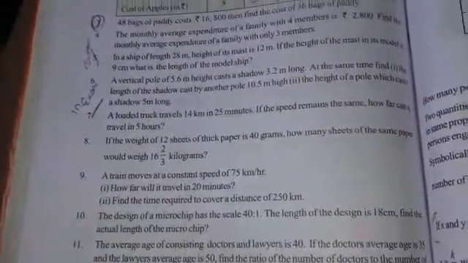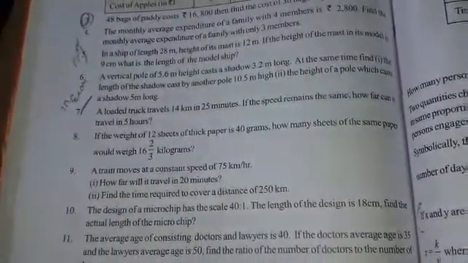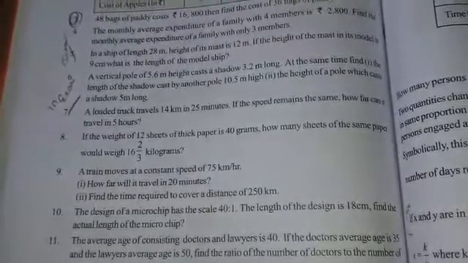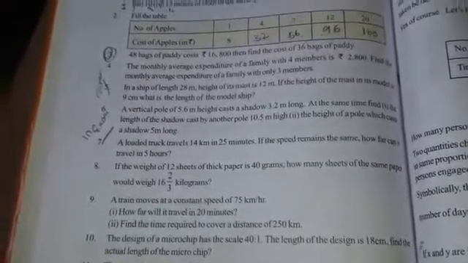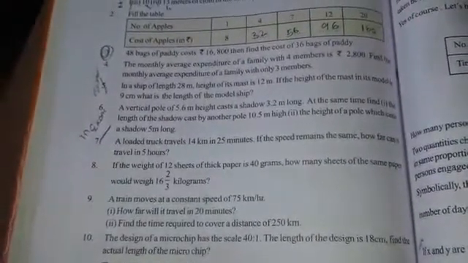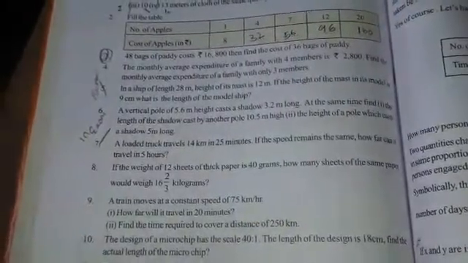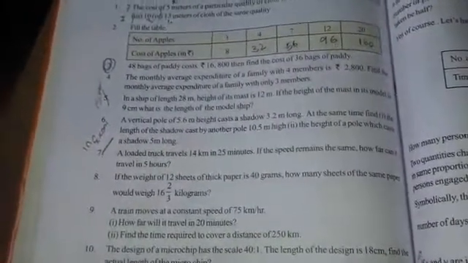Okay. Next question, seventh question. Important question. A loaded truck travels 14 kilometers in 25 minutes. If the speed remains the same, how far can it travel in 5 hours? Let us understand this question. One truck is there, a loaded truck. In 25 minutes it travels 14 kilometers.